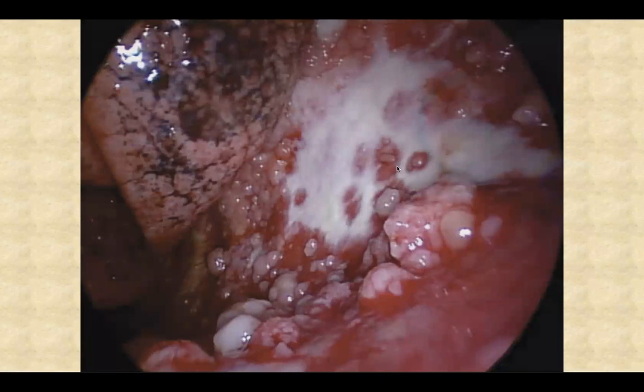This is one of the VATS appearances of one patient with mesothelioma. Remember, I told you that mesothelioma can be seen as pleural thickening and mass lesions. This patient actually has two kinds of lesions, pleural thickening and mass lesions.